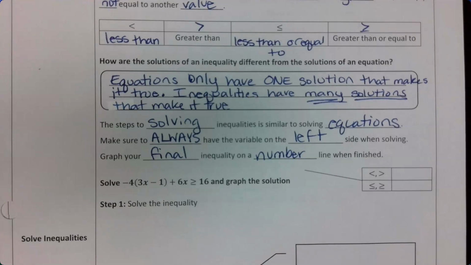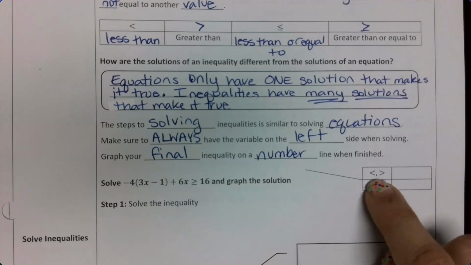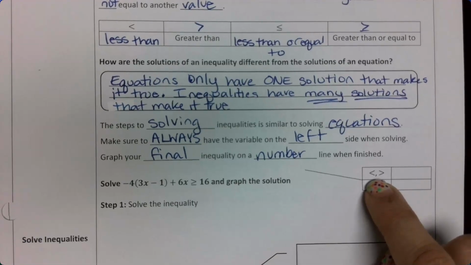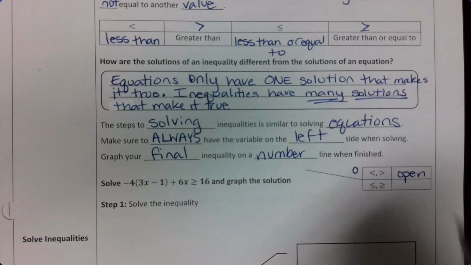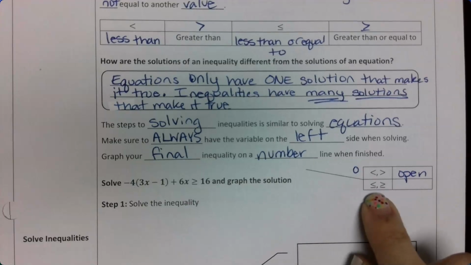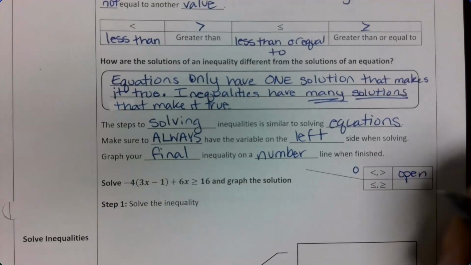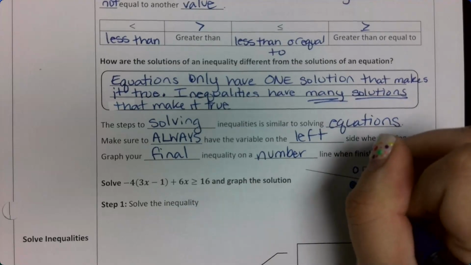Okay, so what kinds of circles am I going to use with these ones when I'm graphing? What kind of circles go with this? Open or closed? Open. So when I graph them, it's going to have a circle that looks like that. And then the ones below are going to get closed, because those can include that answer. So these ones get filled in.